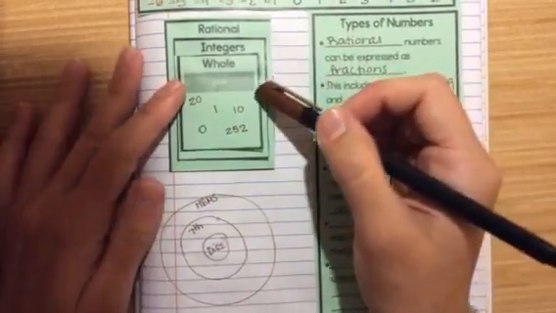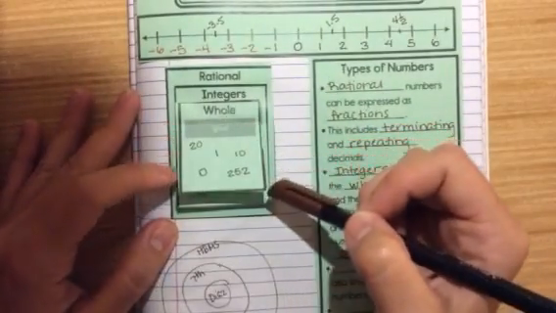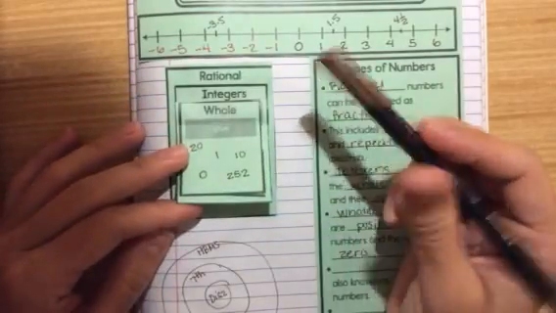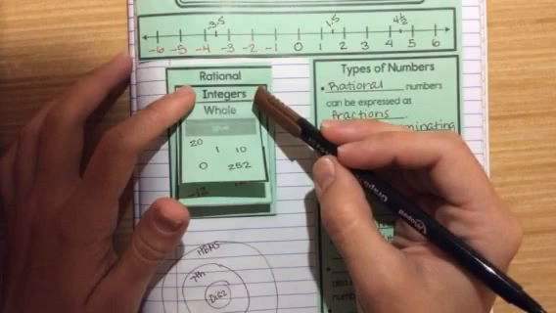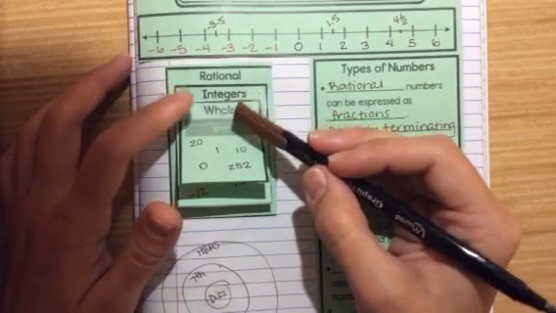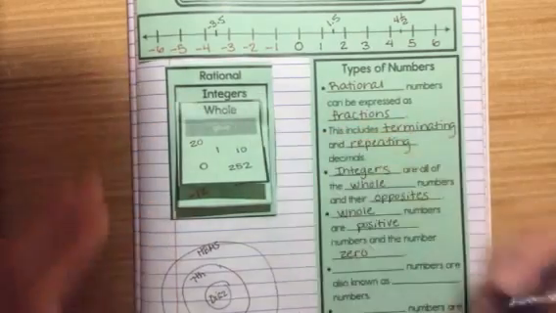So that is the same way that our real number system works. The whole numbers are also integers and are also rational numbers. But not all rational numbers can be integers, because the fractions and decimals cannot be integers. And not all integers can be whole numbers, because the negative ones cannot be whole numbers.